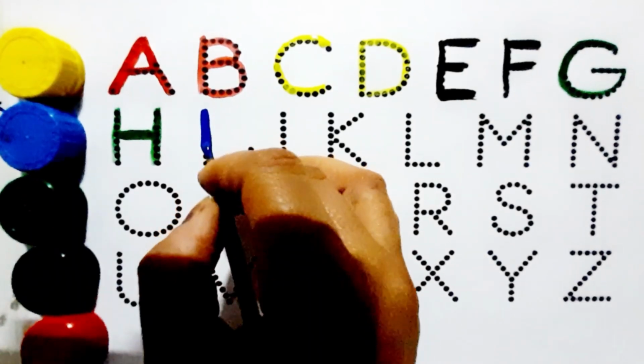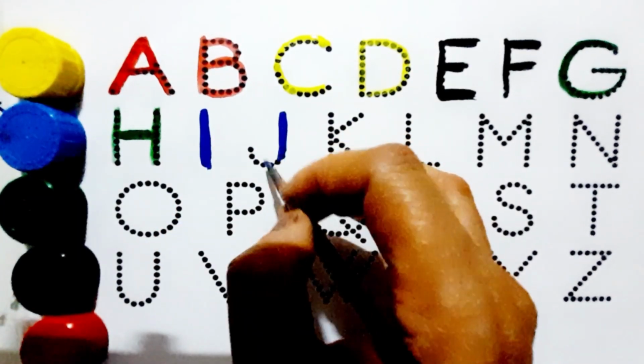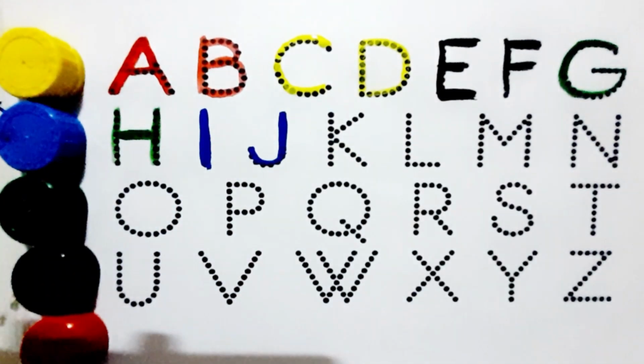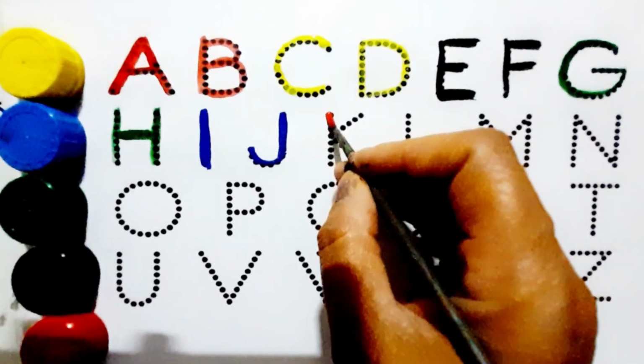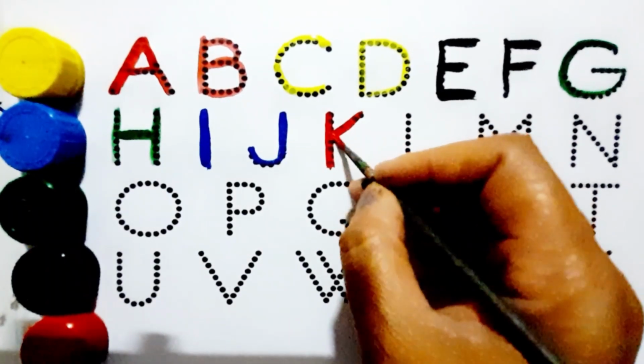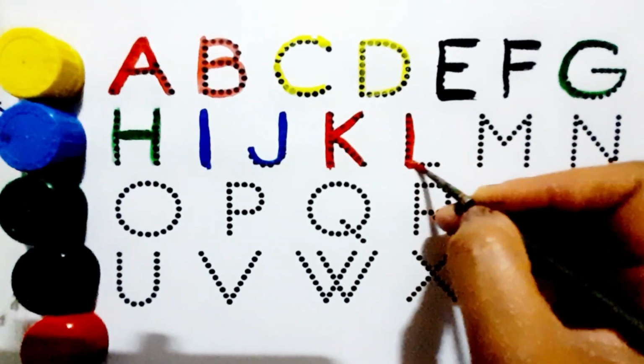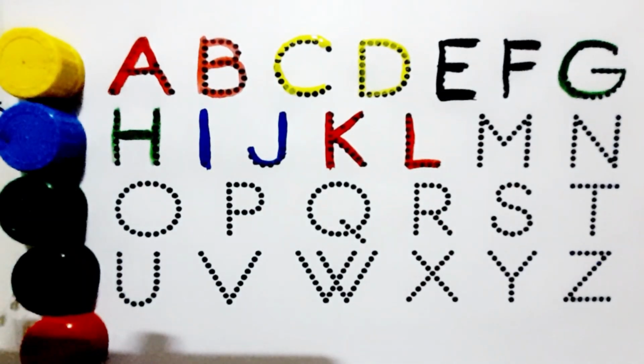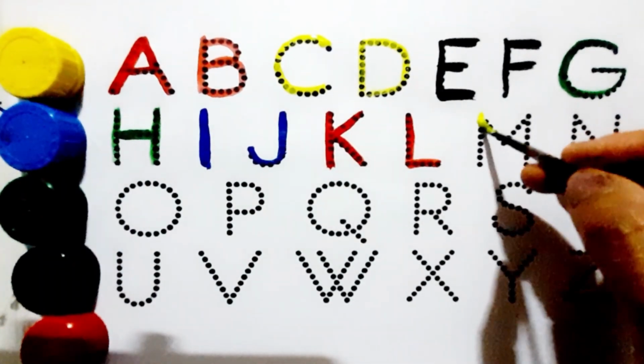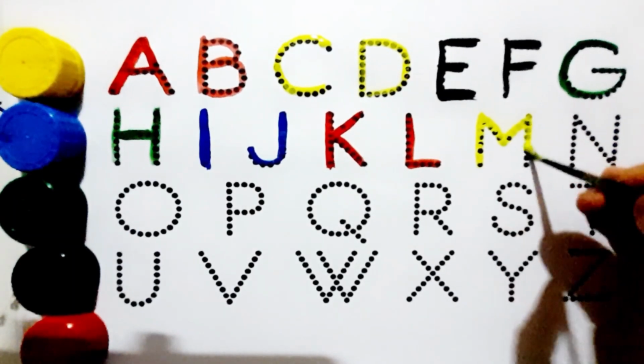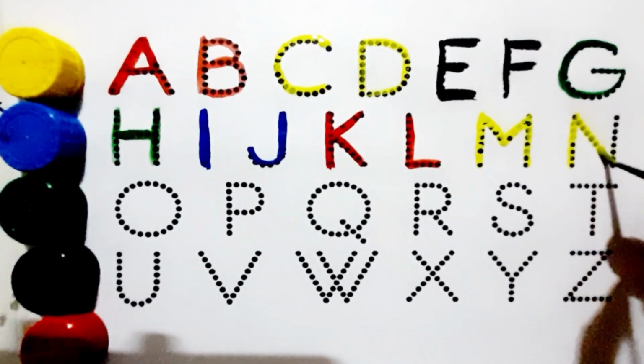I for ice cream. J for jug. This is blue color. K for kite. L for lion. Red color. M for monkey. N for nest.